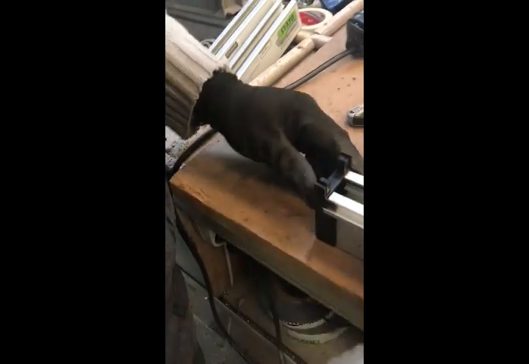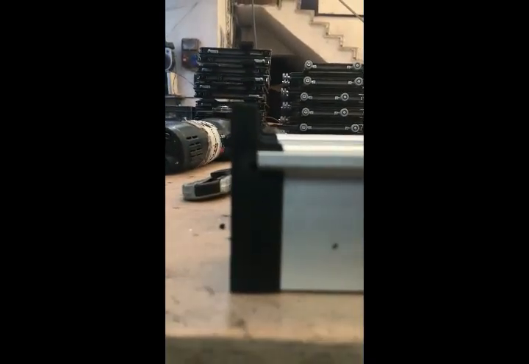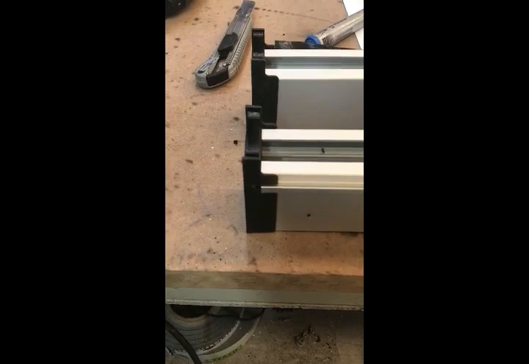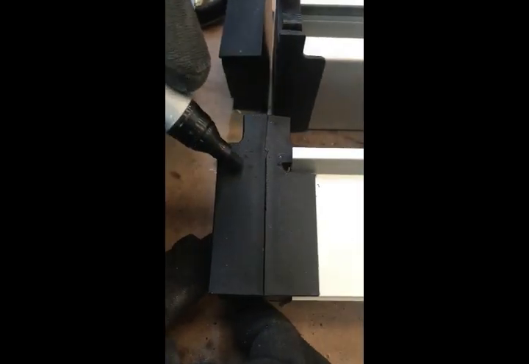Opens this hole, and as you see, it again fits perfectly to the bottom profile. Again, for the left side and right side you do the same.